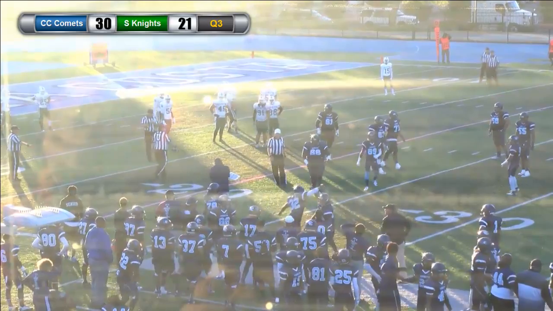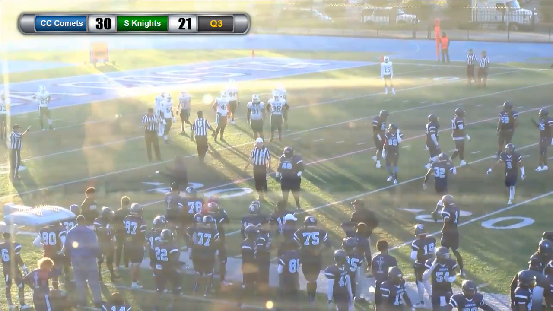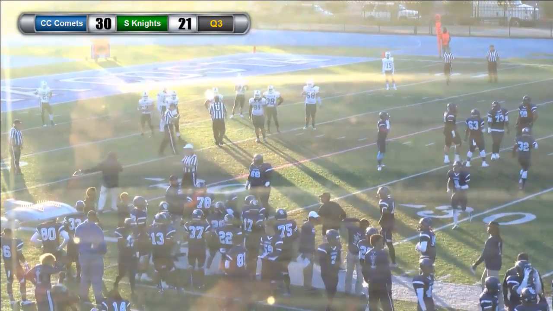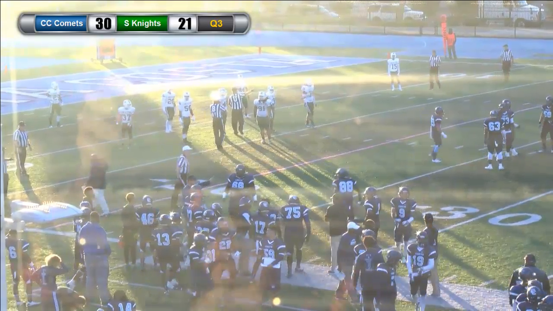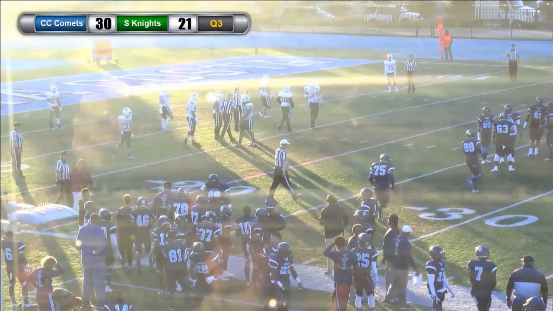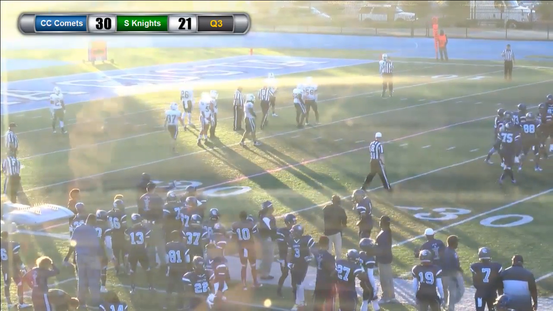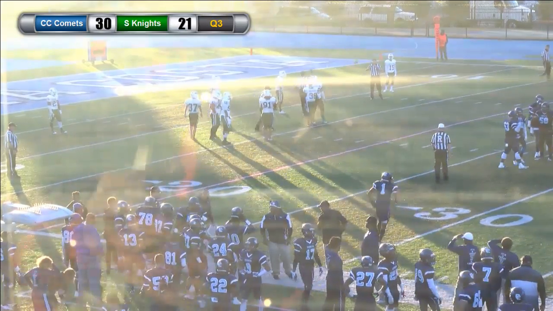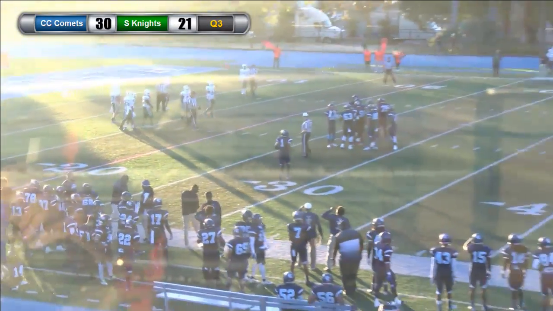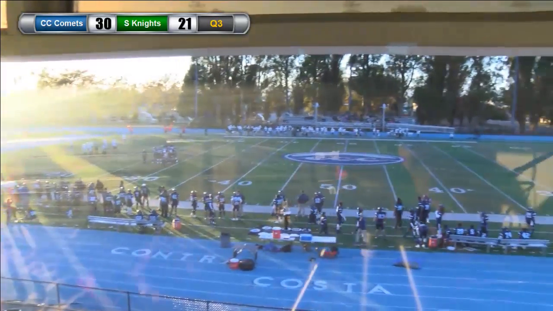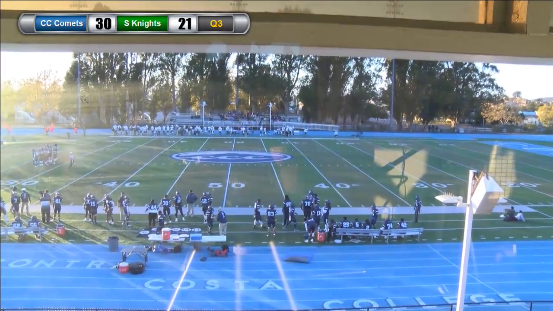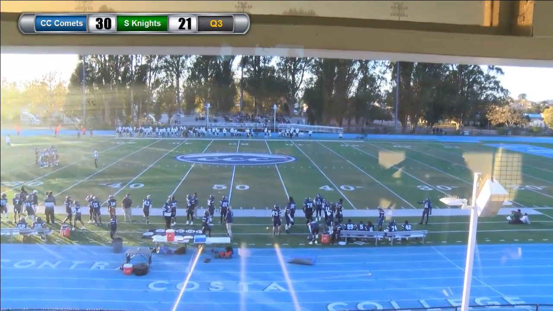They would have at least 65 to 70 yards just on unsportsmanlike penalties in this game. So on the blocked punt, Contra Costa receives the ball after the penalty is enforced. It'll be 1st and 10 once the referee sets the ball.